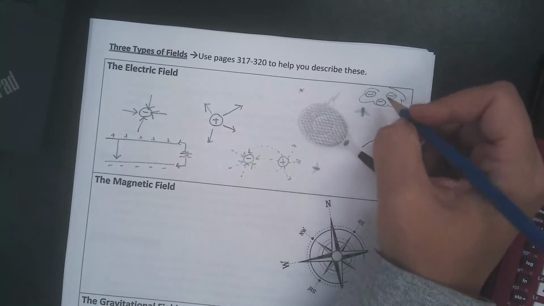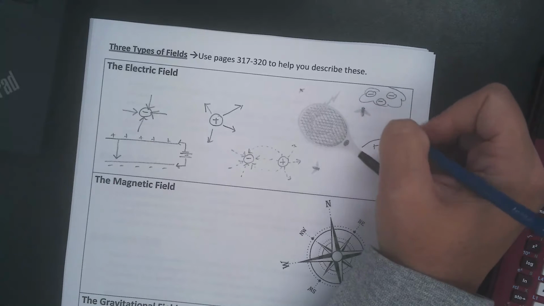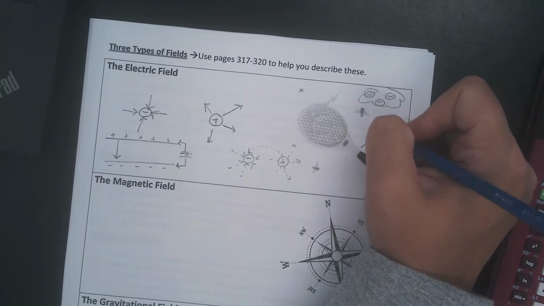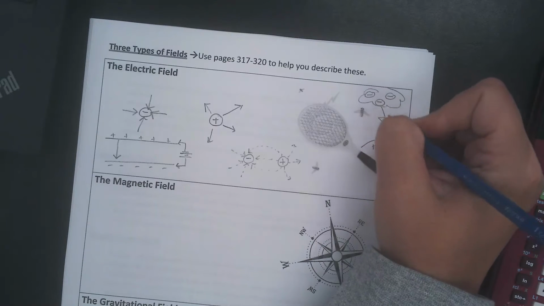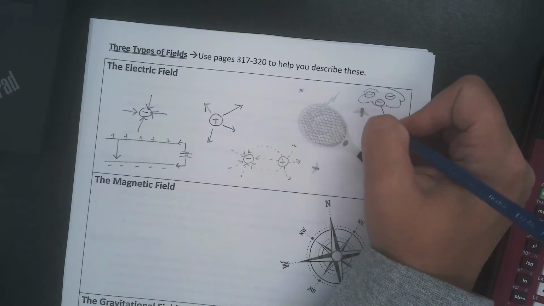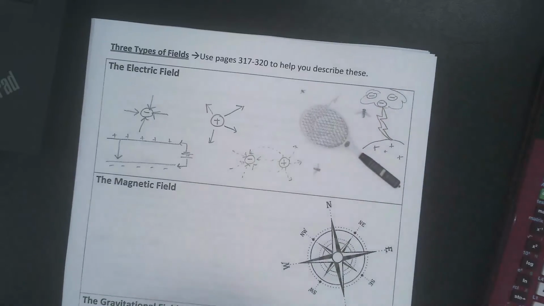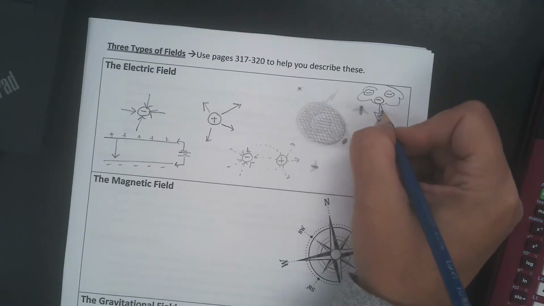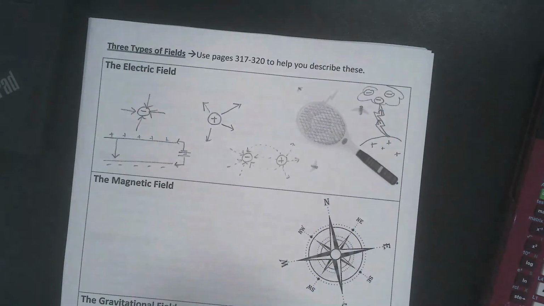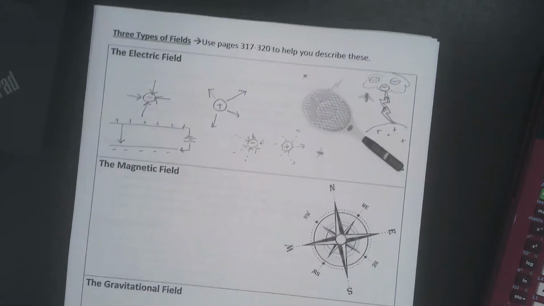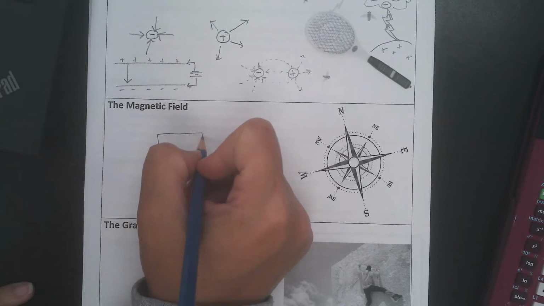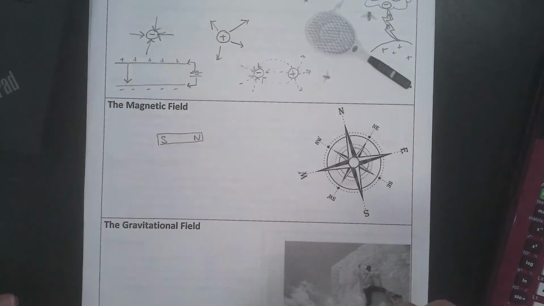What happens is it's this electric field, so the transfer of energy flows from the positive to the top, to the electrons. In the magnetic field, we have magnets. They have what we call a north and a south.